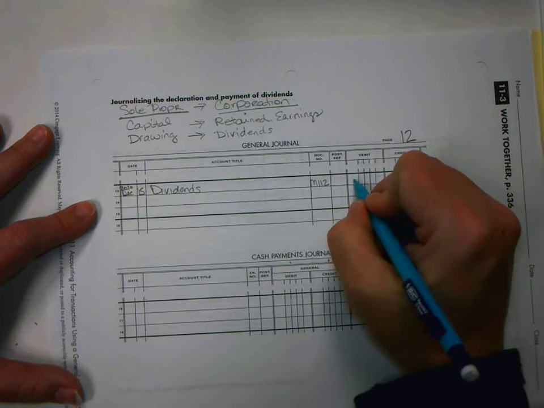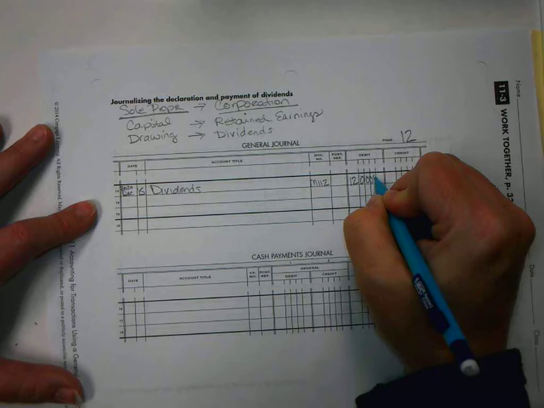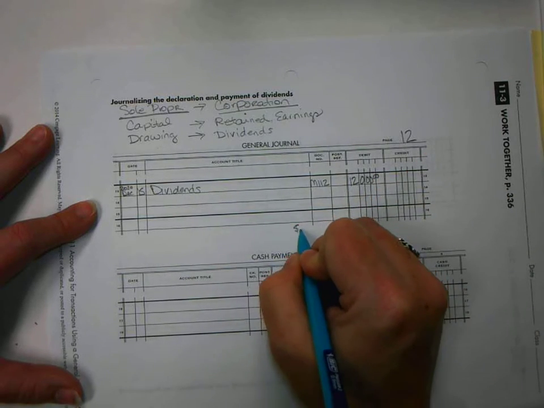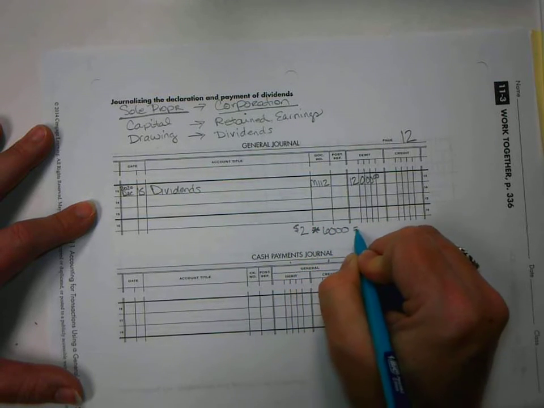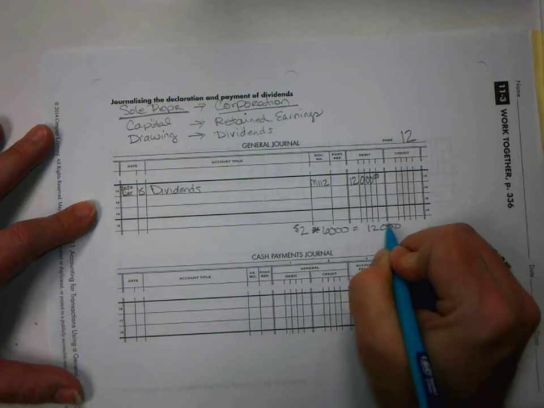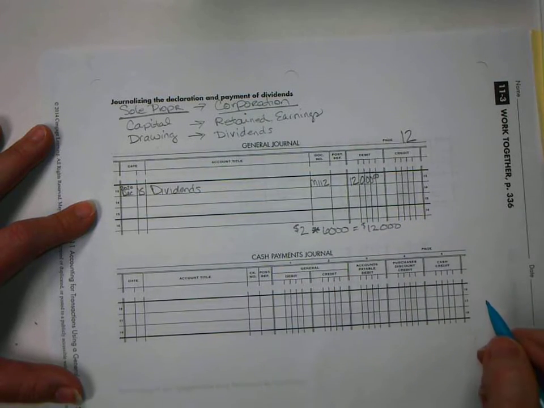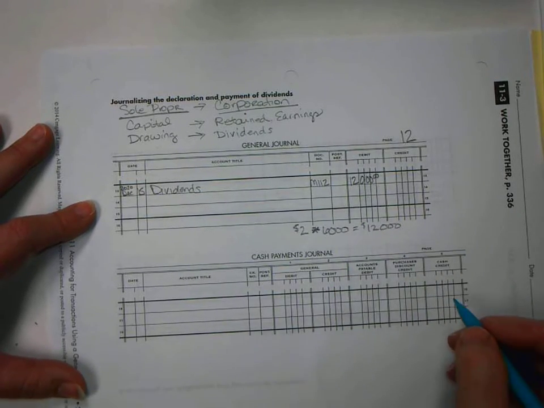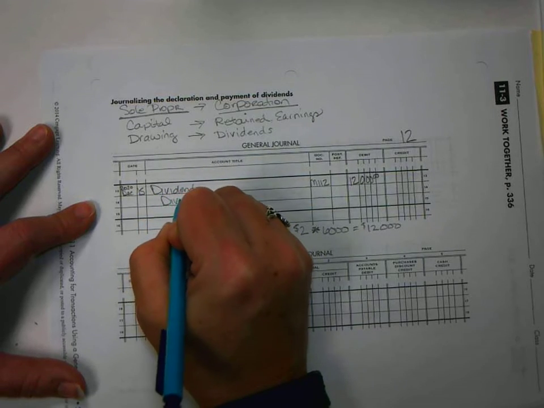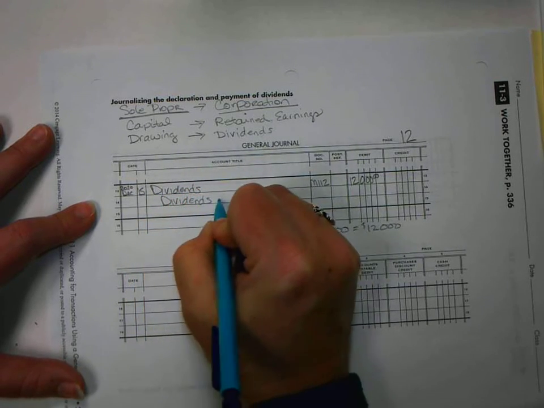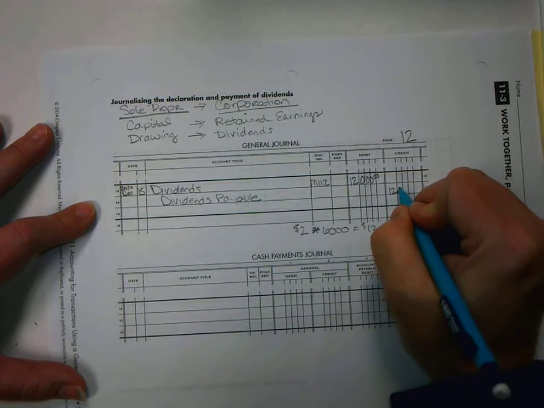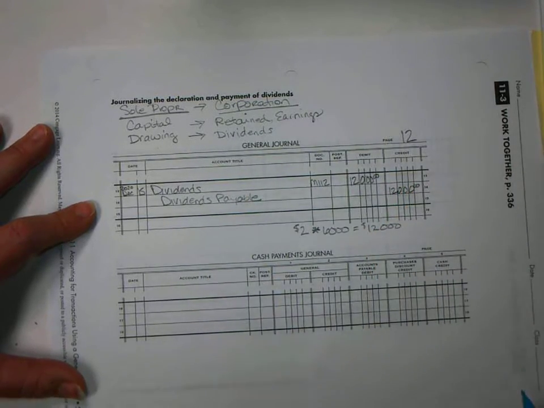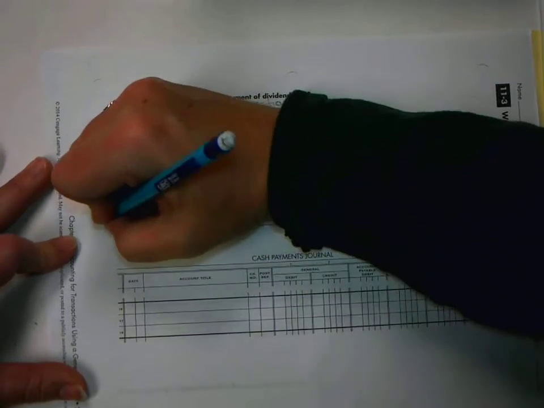It's $12,000, and this is because they gave a dividend of $2 times 6,000 shares equals $12,000. That's where that number is coming from. And then at this point it becomes a payable of $12,000. So this is when we declare.